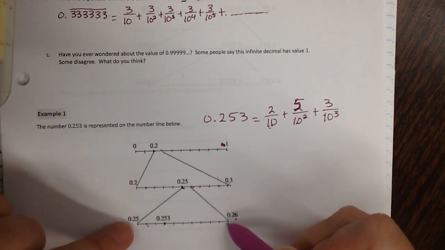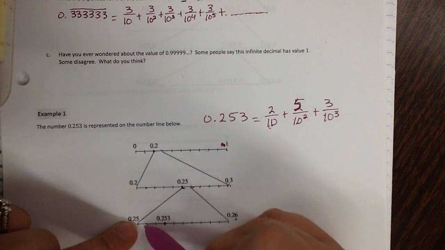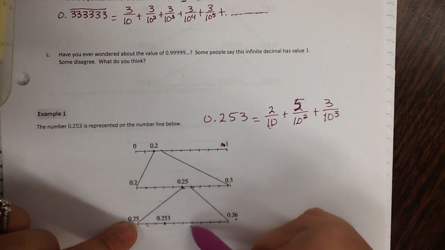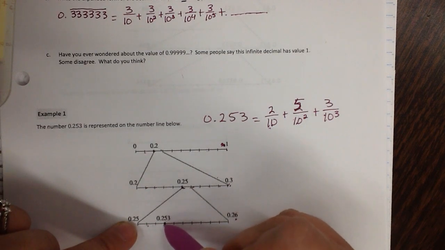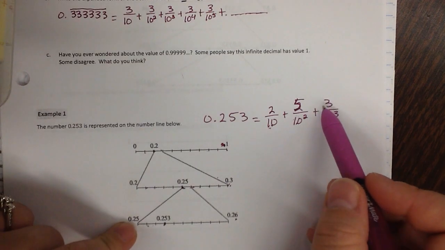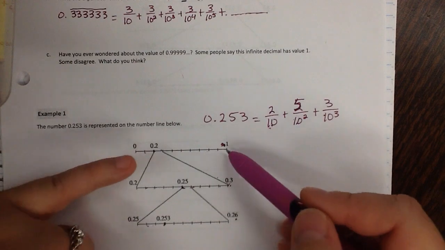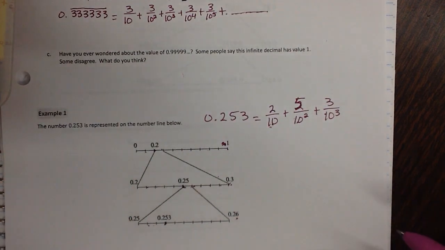So then we'd expand it again to be between 0.25 and 0.26. And we go 1, 2, 3, 4, 5, 6, 7, 8, 9, 10, 10 equal pieces. And then we'd go over to 3 for the 3 over 10 to the third. And you want to make sure that it's divided into 10 equal parts each time. Okay?